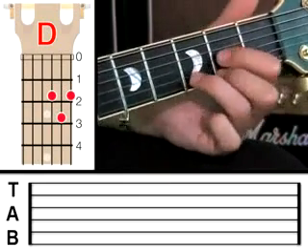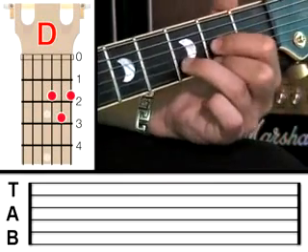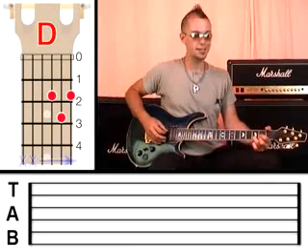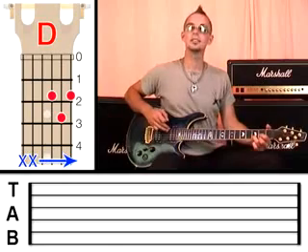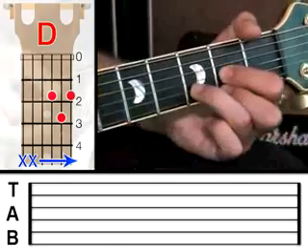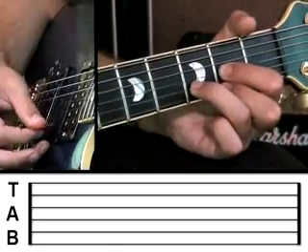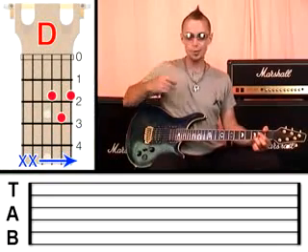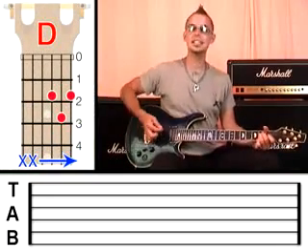Now the same thing applies, arch these fingers up, hold down with plenty of pressure, and with the D chord we're just going to strum 4 strings. And what I mean is we're not going to pluck these 2 top strings, so 4, 3, 2, 1. Okay. So what I'd like you to do now is to stop the video and practice each one of these chords.